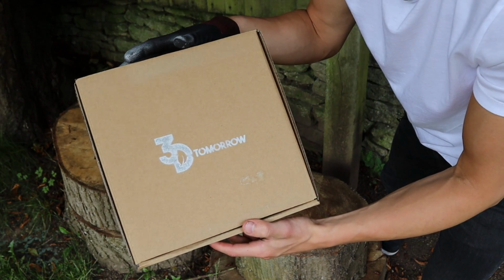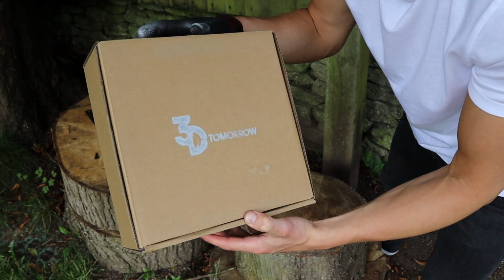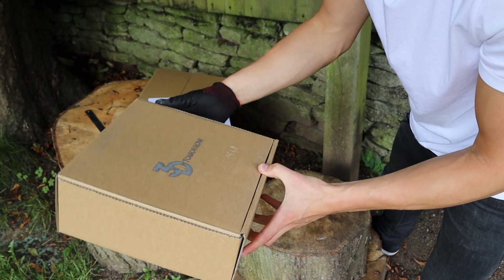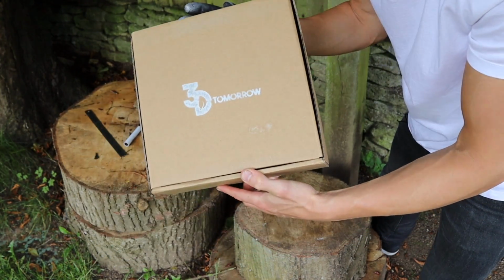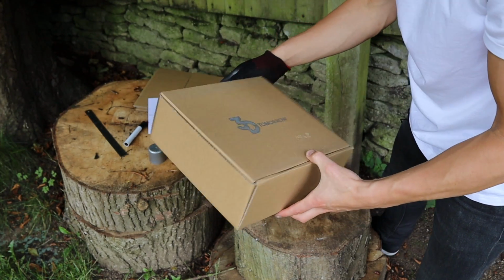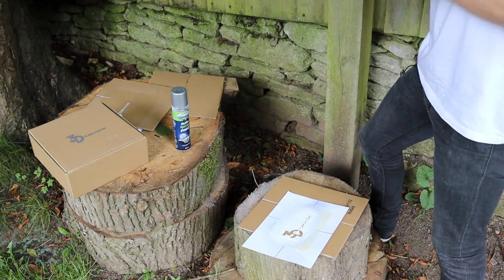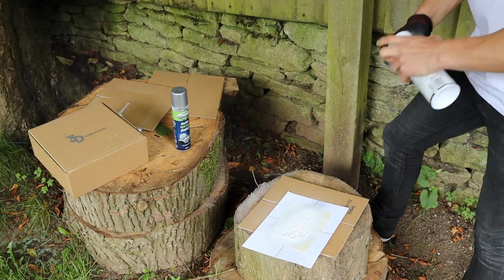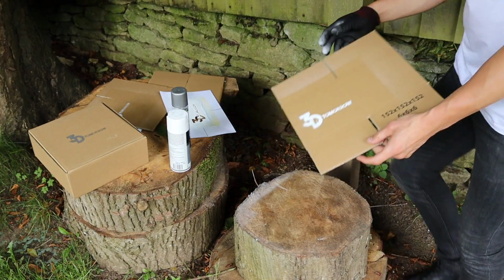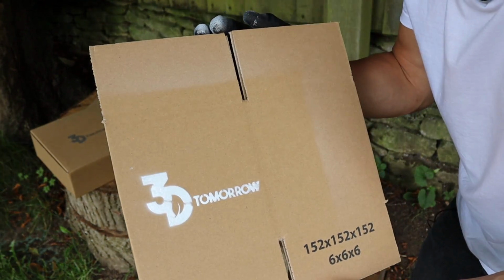And there you can see 3D Tomorrow. Doesn't look that great in silver, to be honest. I think it looks a lot better in black, but you get the idea. And that's pretty cool. That's quite cool.